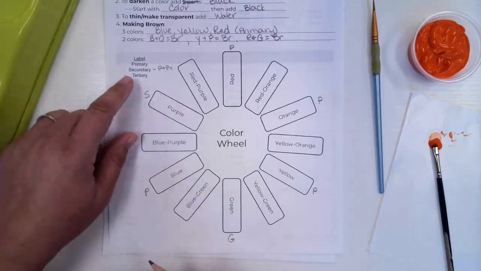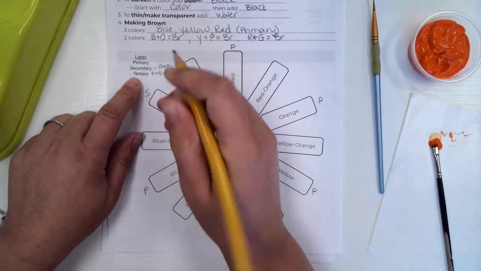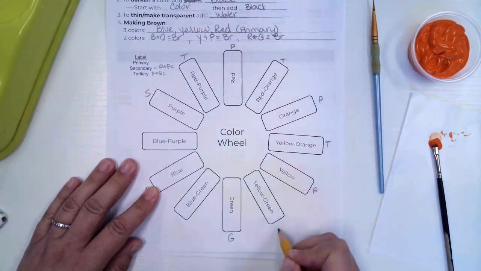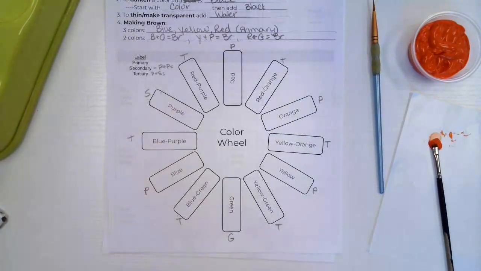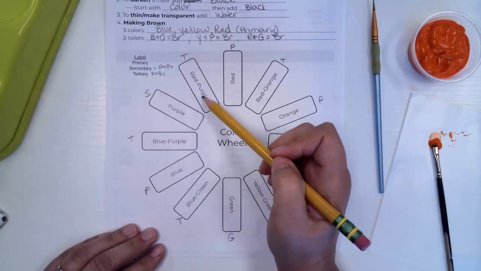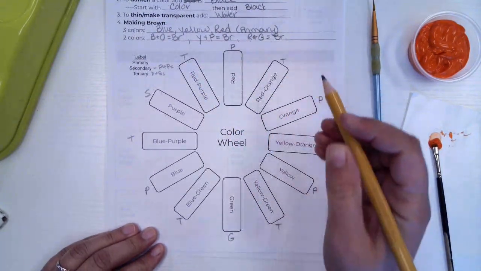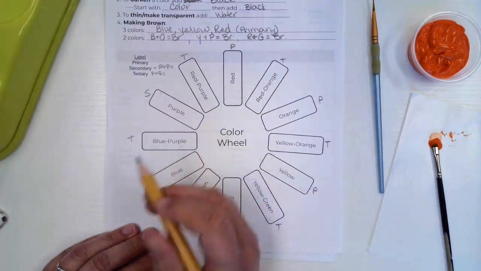Our next ones are called tertiary. This is when we put a primary plus a secondary to equal the tertiary. These are all the ones in between. How we name those is we always say the primary name first. So this is red purple, not purple red. This is red orange. We have yellow orange, yellow green, blue purple.